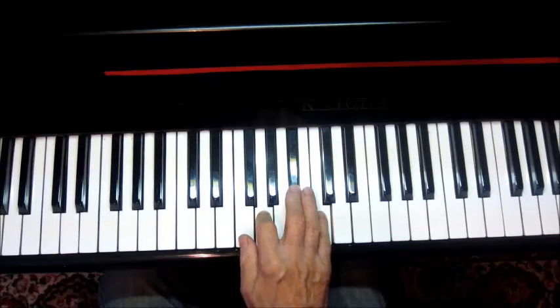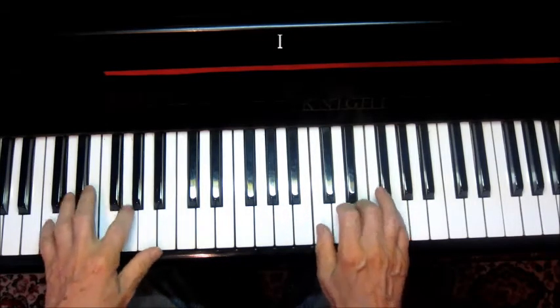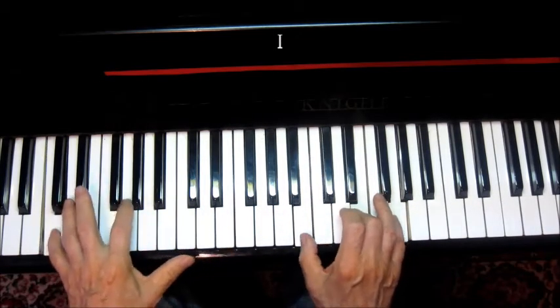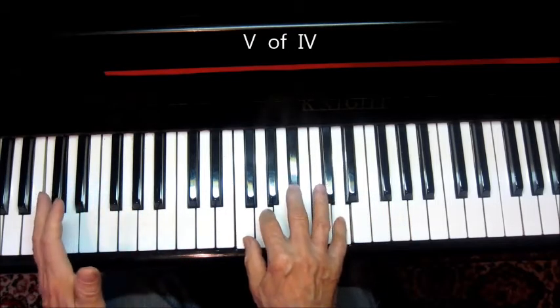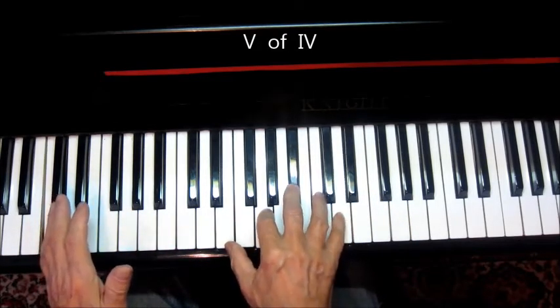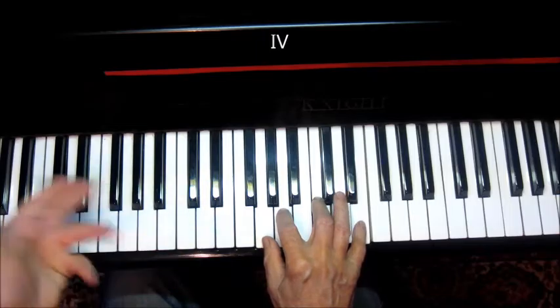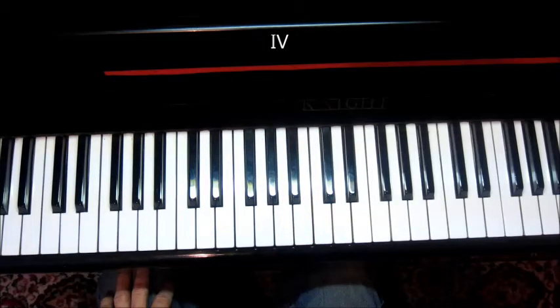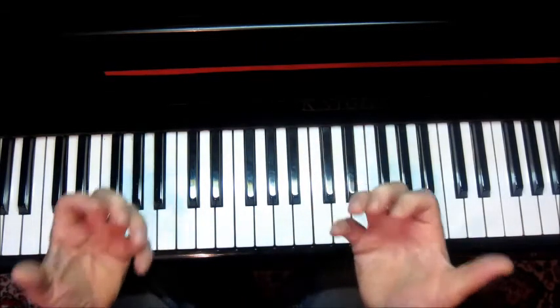Let's try using a suspension and resolving it on the 3rd beat of the 2nd bar. 2 and 3 and 4 and 1, 2, resolve 3, 4 and 1, 2, 3. But we can do more.